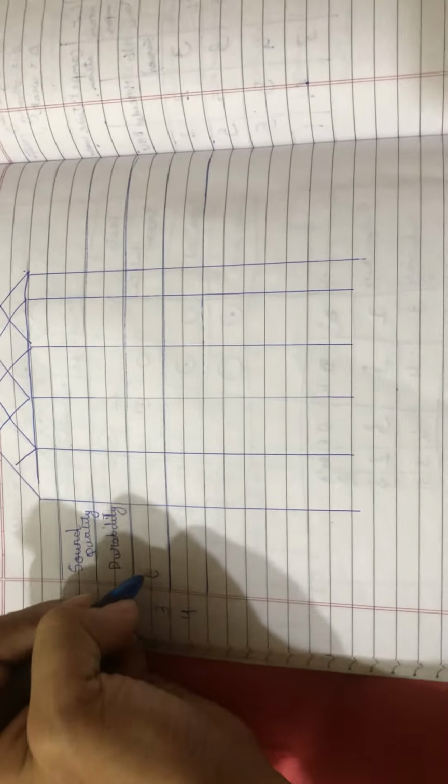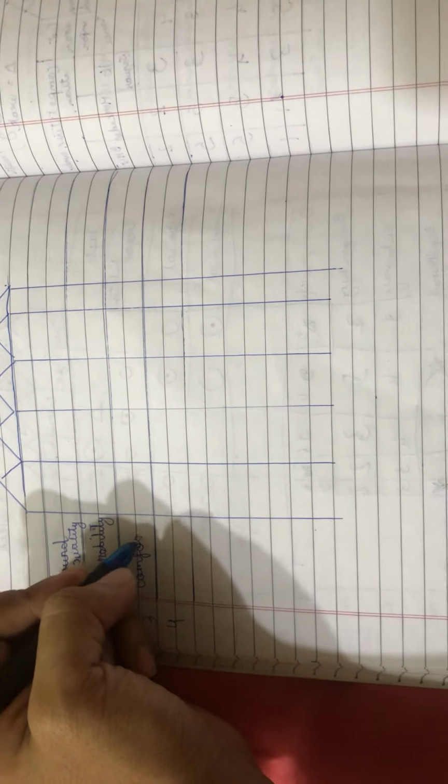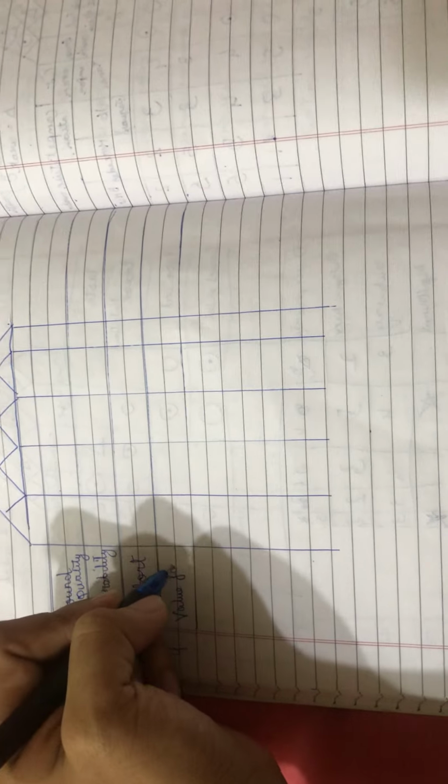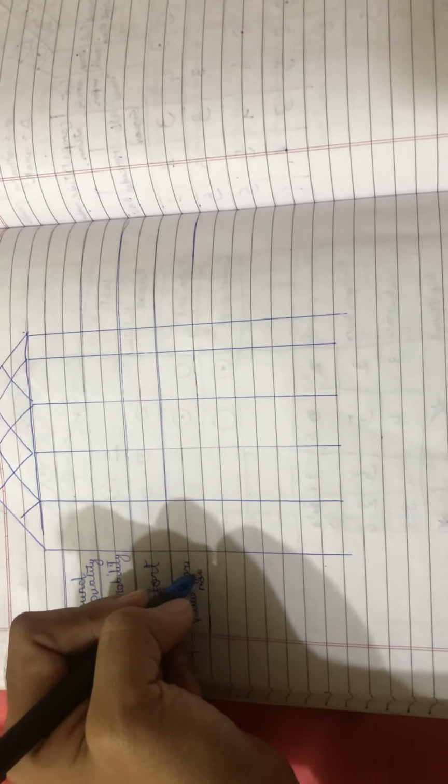What else could I look for? Comfort. I could also look for value for money. Value for money is something which is going to be very common. So if you can't think of a particular attribute, you can go for value for money.